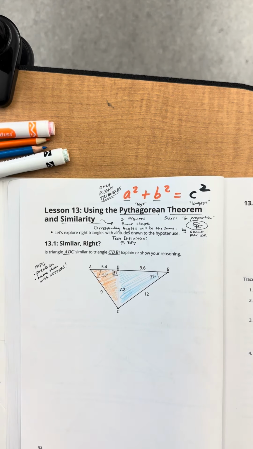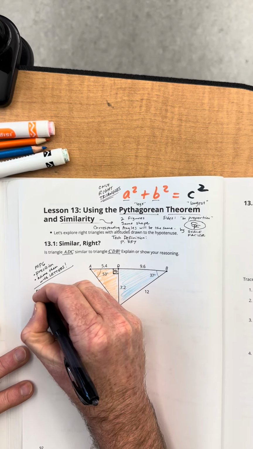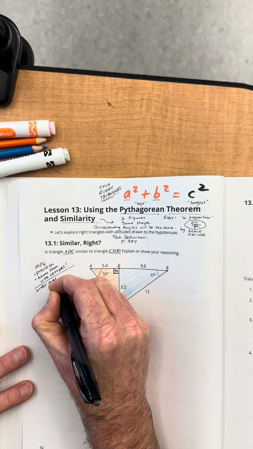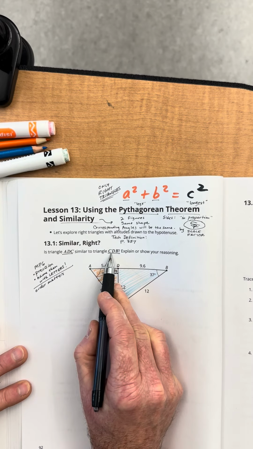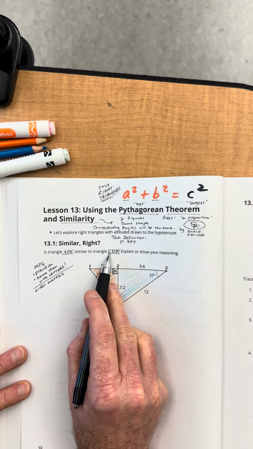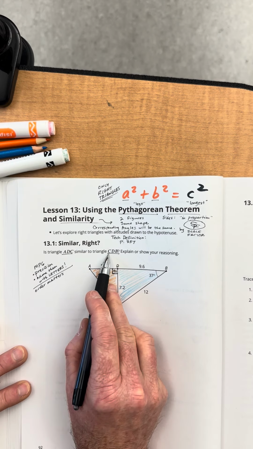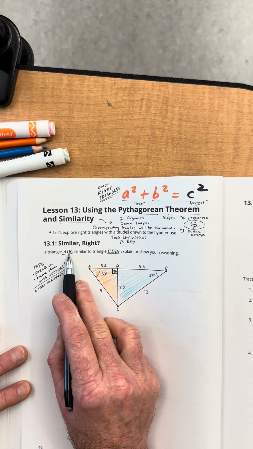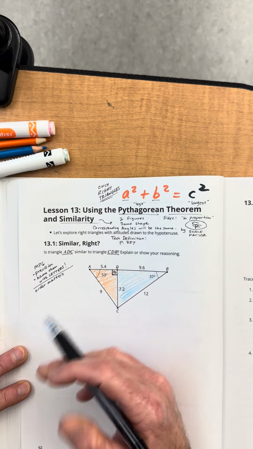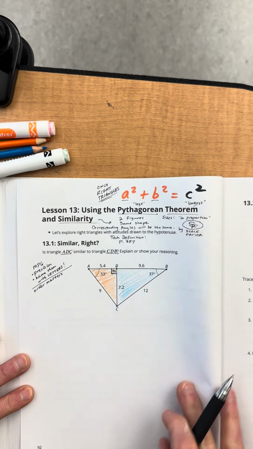Don't forget, order matters. So if we're going to say ADC is similar to CDB, you know that A and C will be corresponding vertices, points. D and D will be corresponding. C and B will be corresponding.